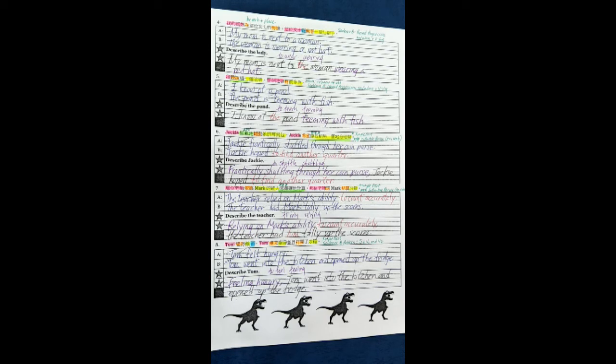6. Frantically shuffling through her coin purse, Jackie hoped to find another quarter. 7. Relying on Mark's ability to count accurately, the teacher had him tally up the scores. 8.